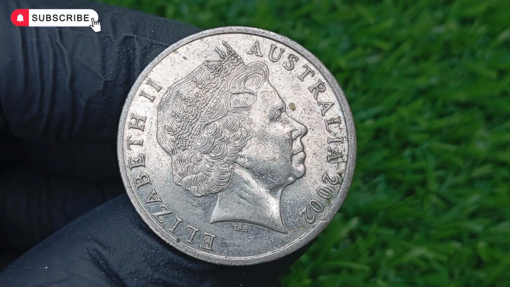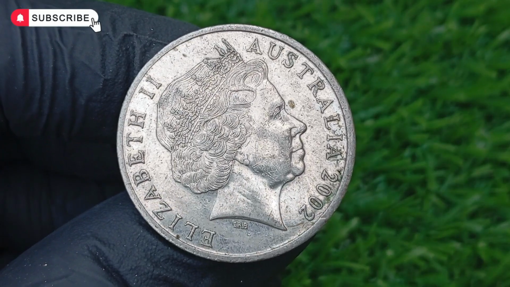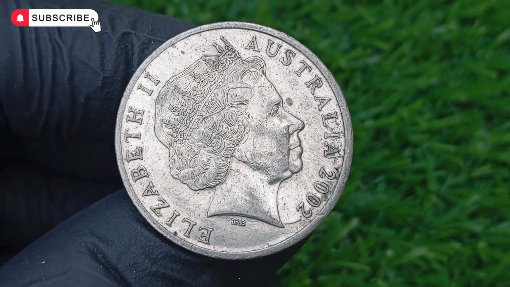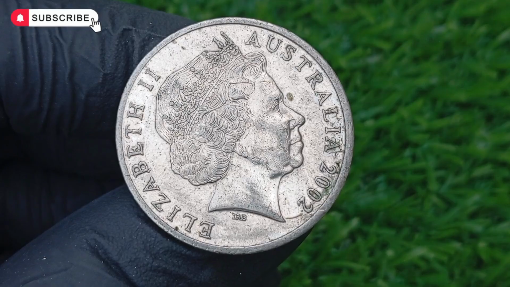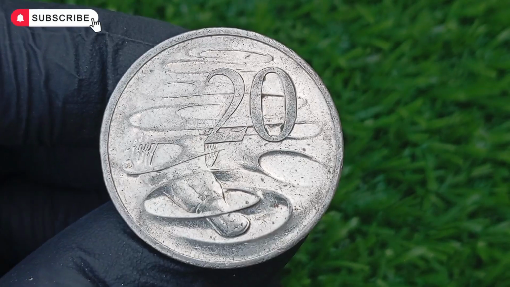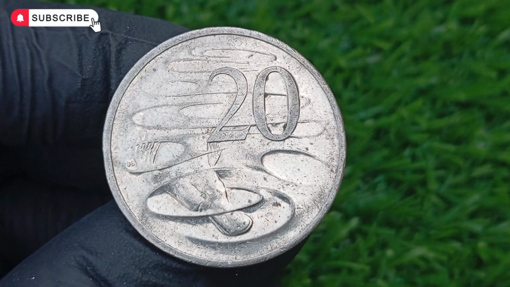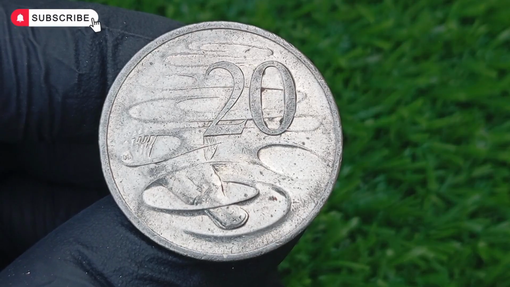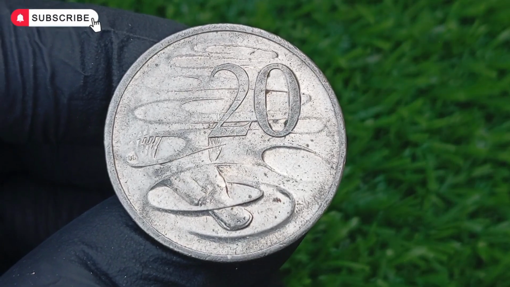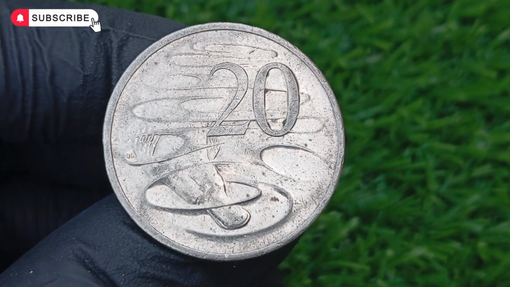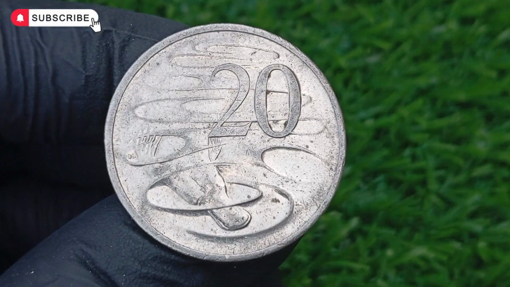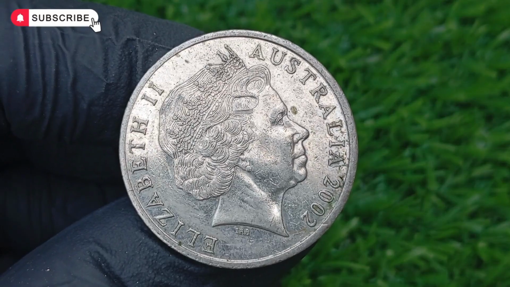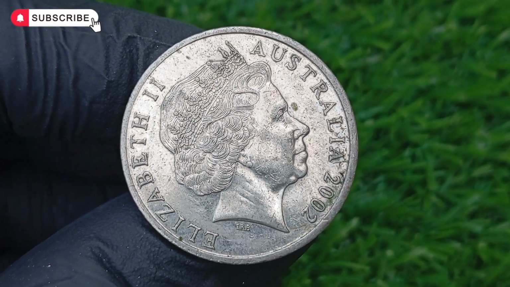The mintage numbers were in the tens of millions, ensuring its ubiquity across the nation, from the bustling cities of Sydney and Melbourne to the remote outback towns where cash remained a cornerstone of trade and community life. From a historical perspective, the 2002 issue year holds quiet but significant meaning. It followed the centenary of Federation (1901-2001) celebrations, during which Australia reflected upon a century of nationhood separate from Britain, while still honoring the monarchy as a symbol of stability and continuity.